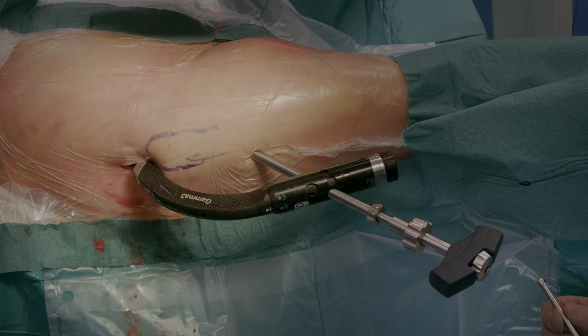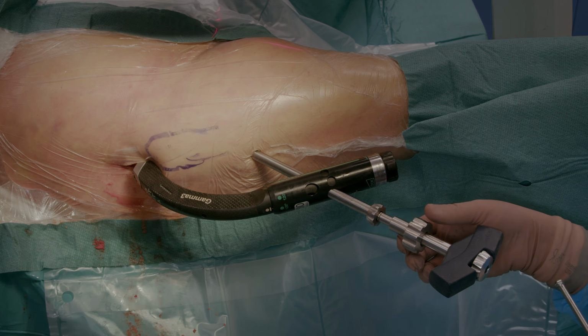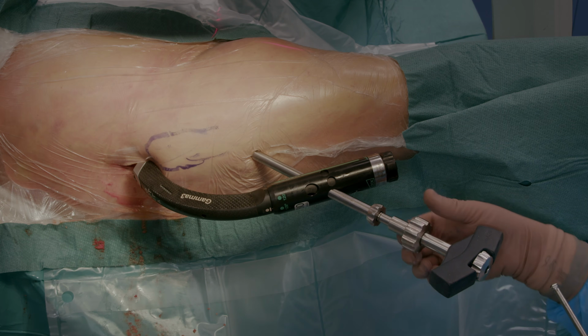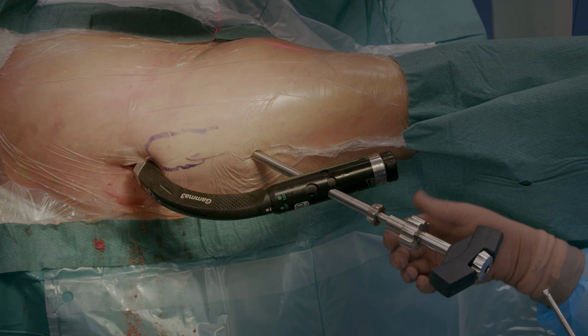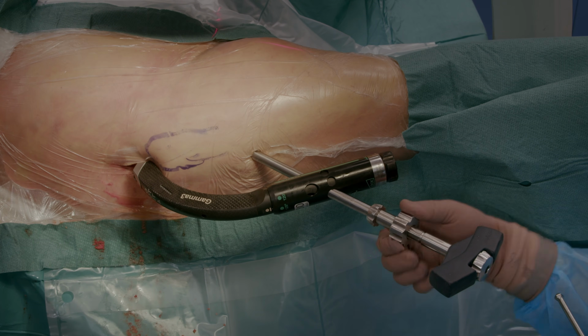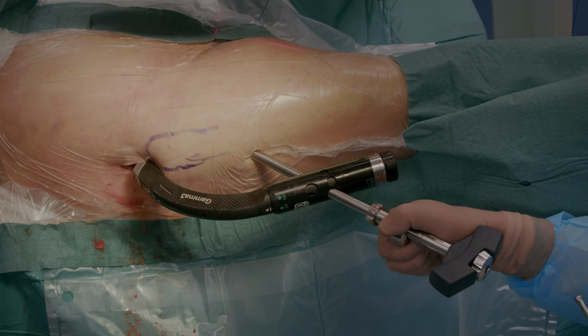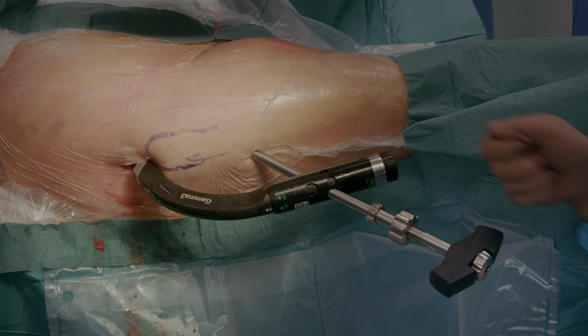Now that the screw is at the correct depth, there may still be a fracture gap, and this insertion tool can be used to compress the fracture by turning this thumb wheel on the insertion device. But you should be very careful with this if the bone is of poor quality. In such cases, the device may pull the screw off the bone instead of compressing the fracture gap.